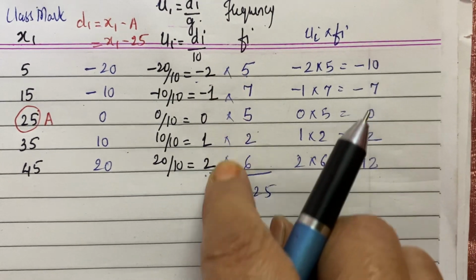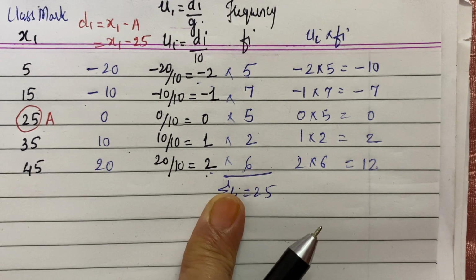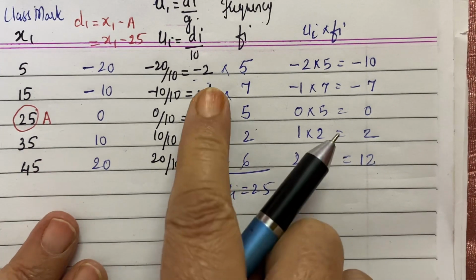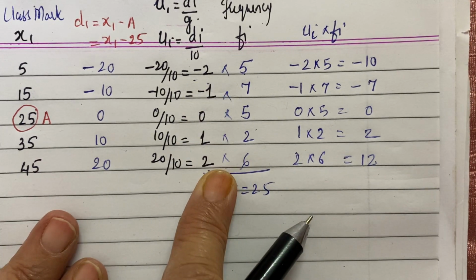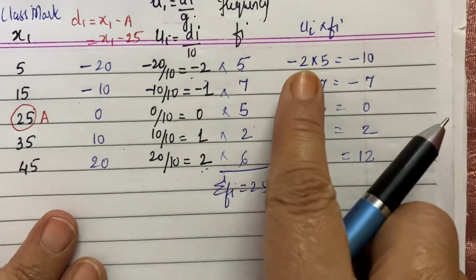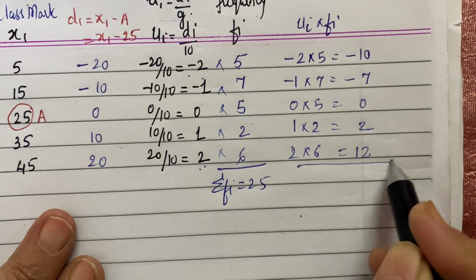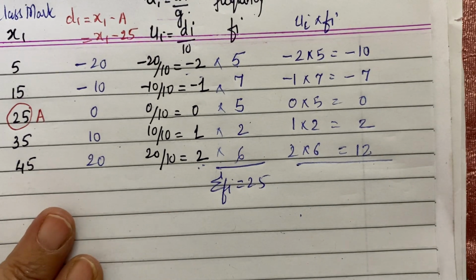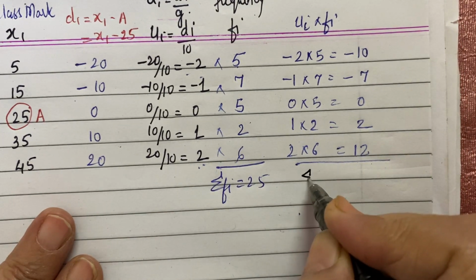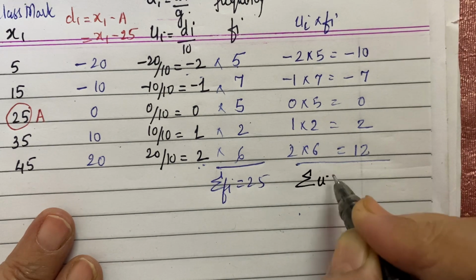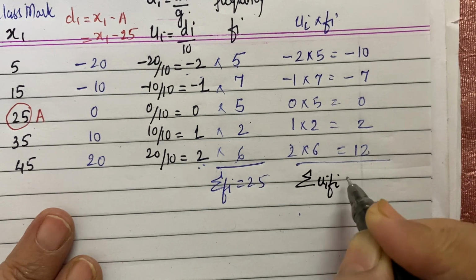You are not to show the multiplication sign. For you to remember and understand, I gave the multiplication sign here, you do not have to put it. Now you have to take the summation of ui into fi.